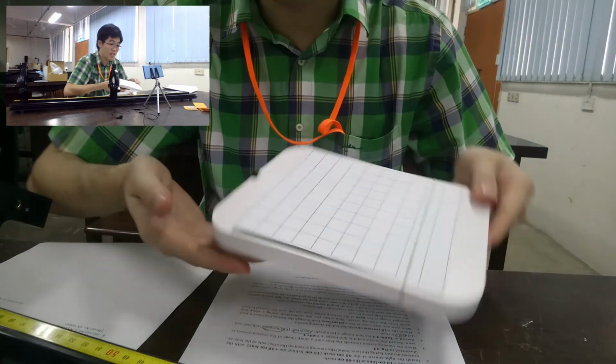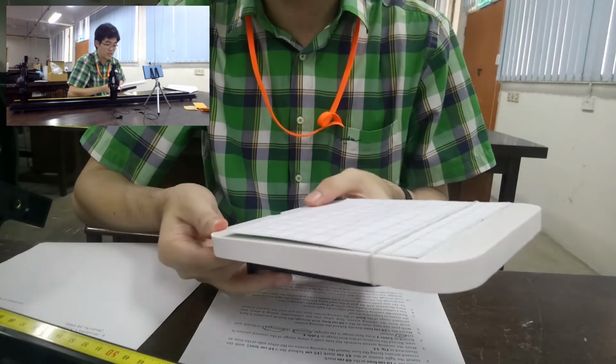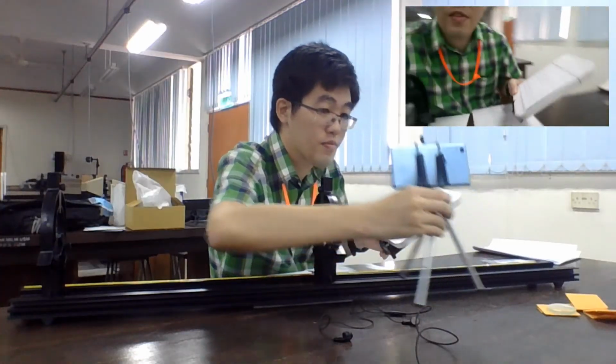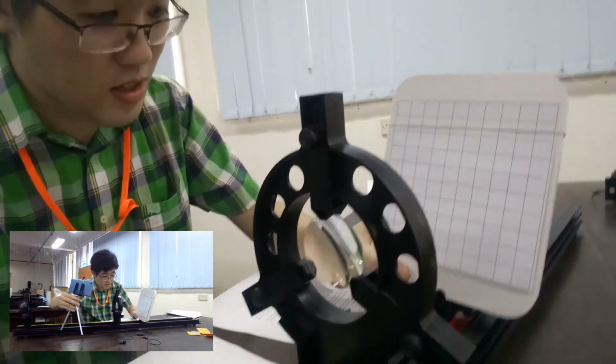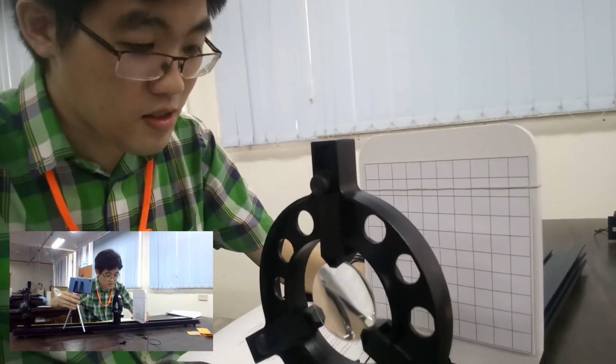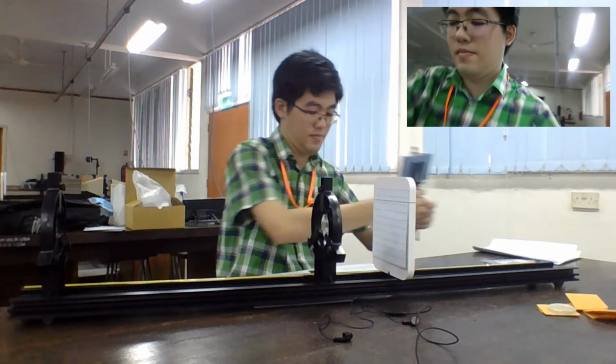So I'm just going to tie it like this. It should work, right? And then we're going to put this screen back on top at the 45 mark, which is here, which is exactly where the light source was earlier on.